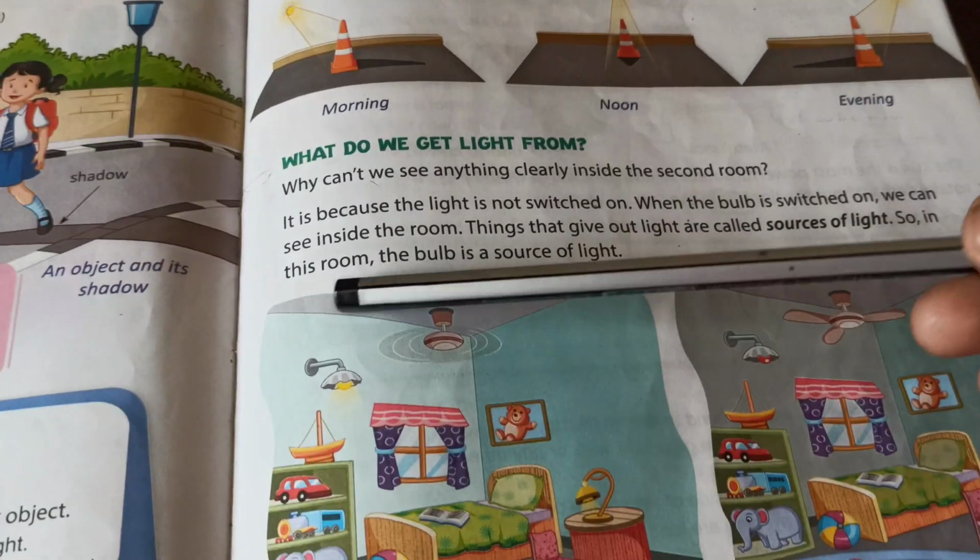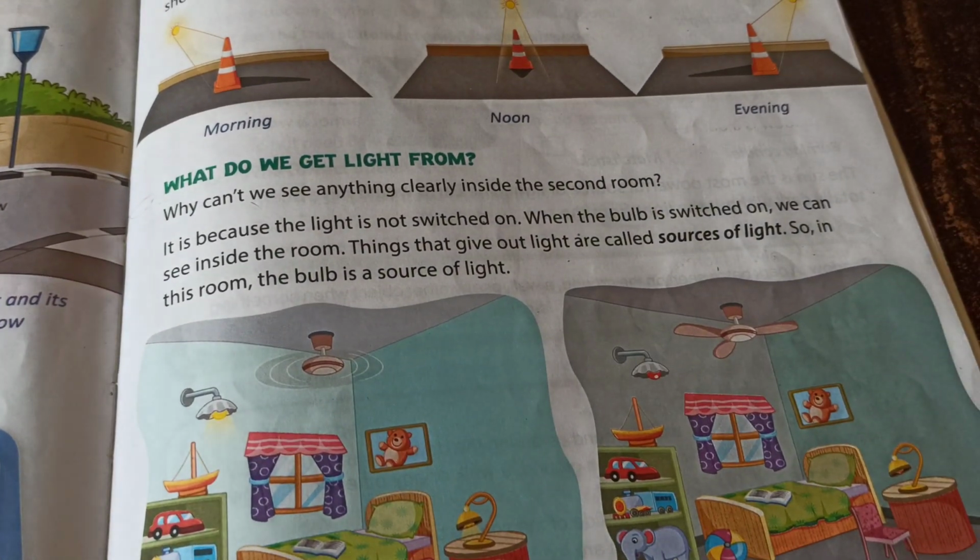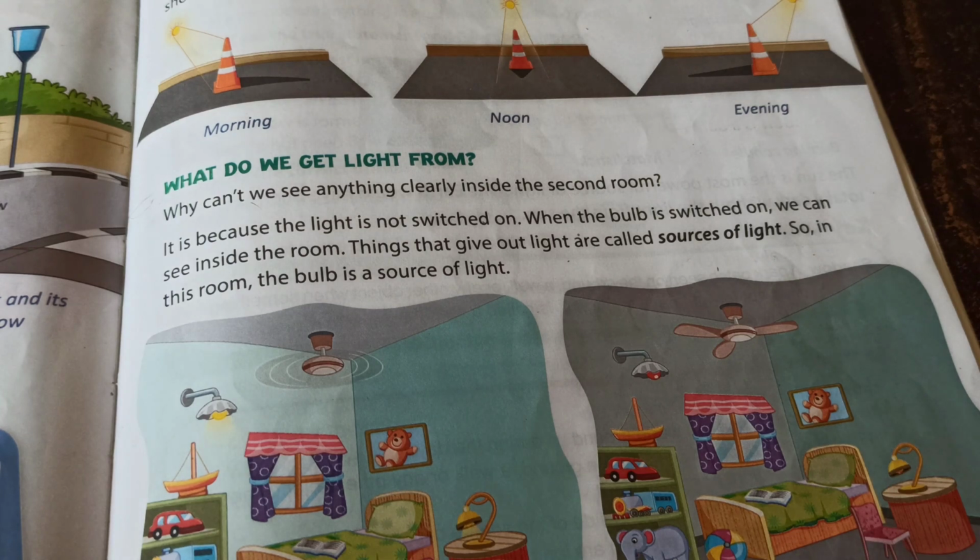Okay, next our topic: what do we get light from? Why can't we see anything clearly inside the second room? It is because the light is not switched on. When the bulb is switched on, we can see inside the room.